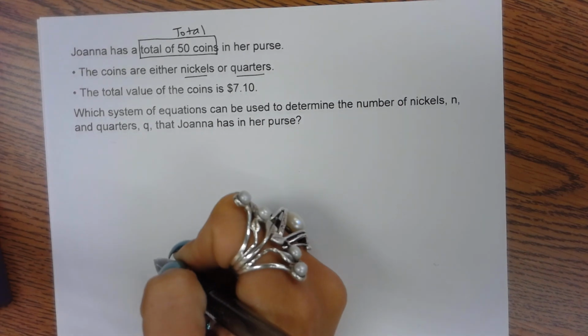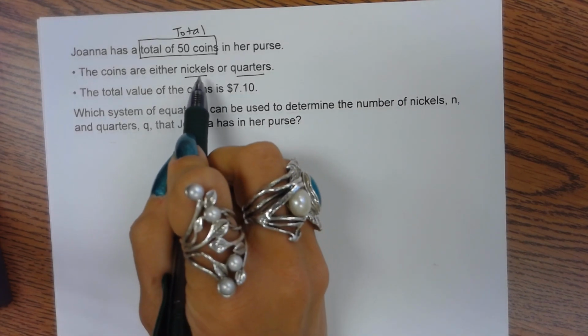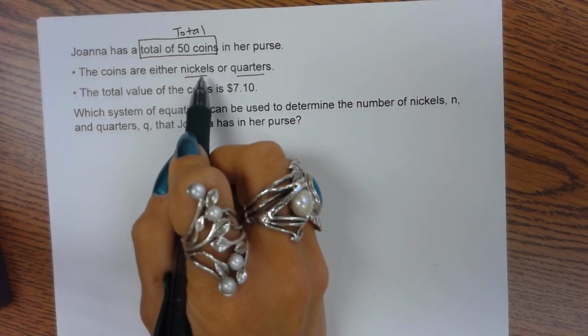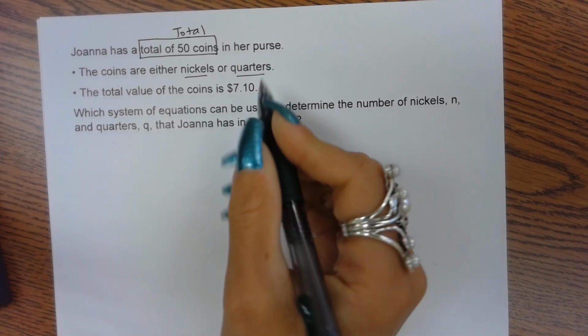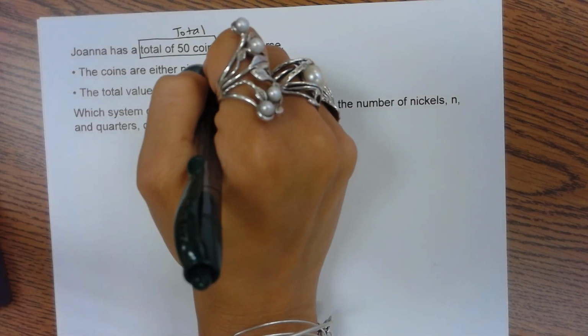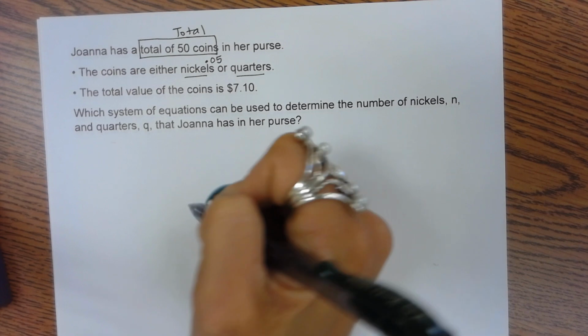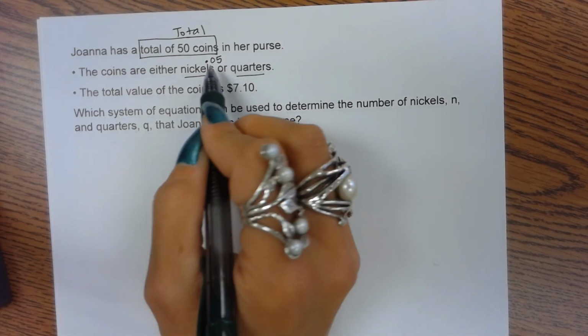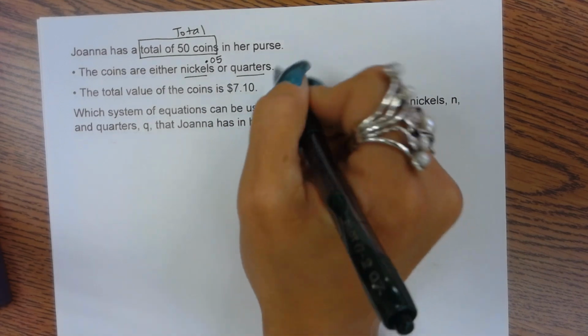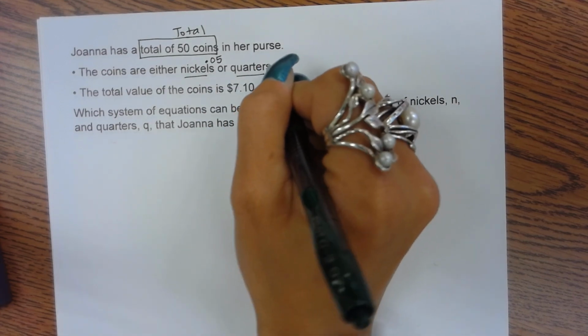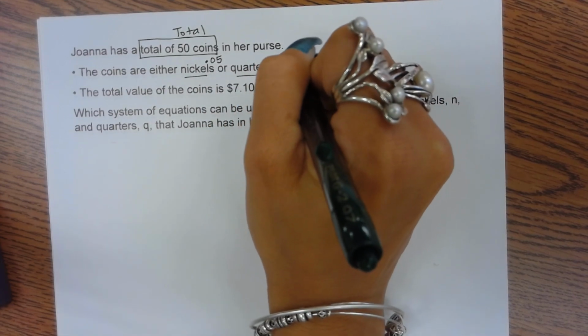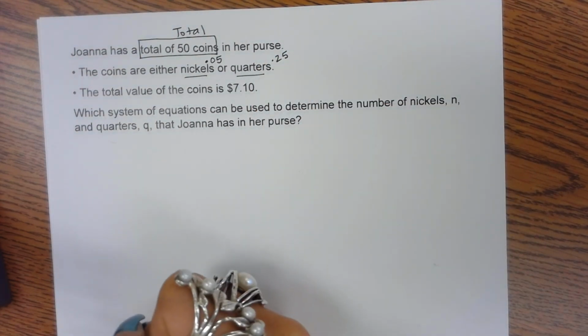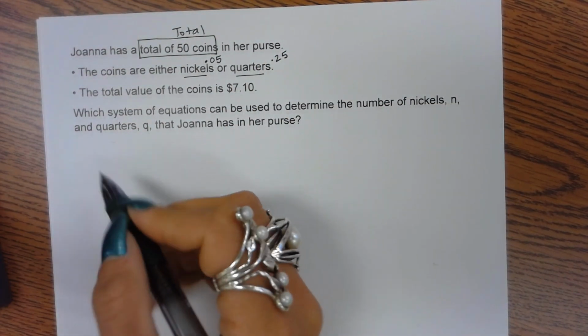So I want to stop there and identify how many cents are in a nickel. 5 cents. And we write 5 cents as 0.05, because if it was 0.50, that'd be 50 cents. So 0.05. How about cents in a quarter? 25 cents. So I like to just start by writing those out.